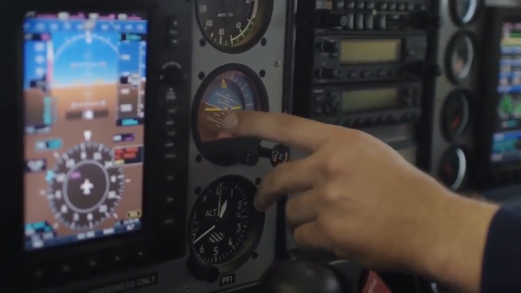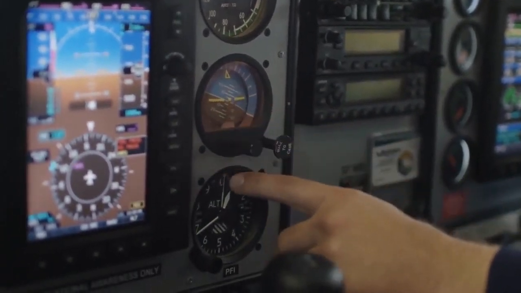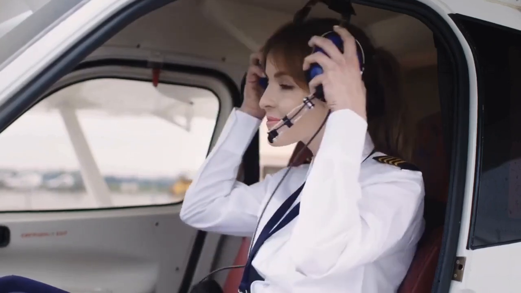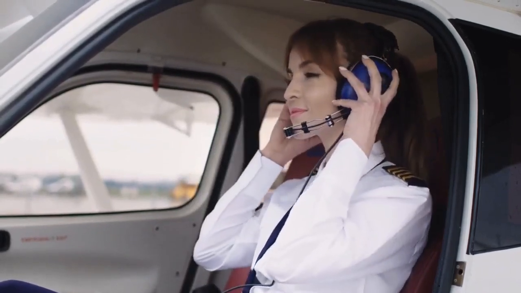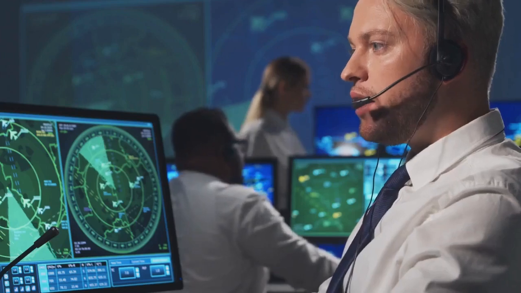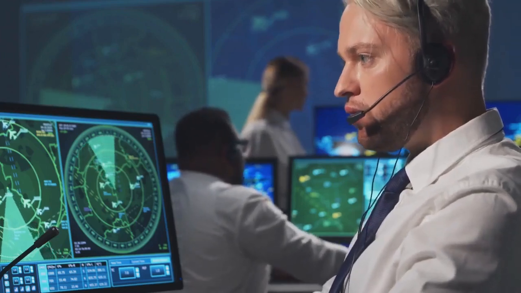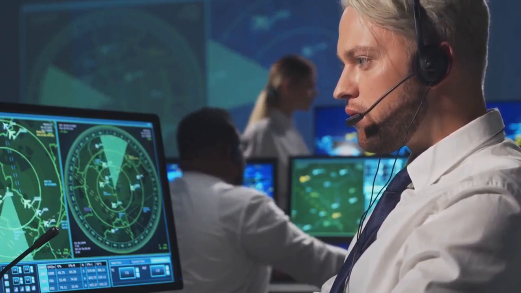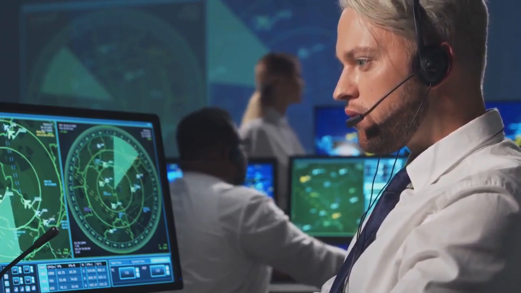Example call: Mayday, mayday, mayday. This is flight number. The pilot is incapacitated and I need help landing the plane. Once you've established communication, follow the instructions given by the air traffic controller. They will stay with you throughout the entire process. Stay calm and speak slowly.